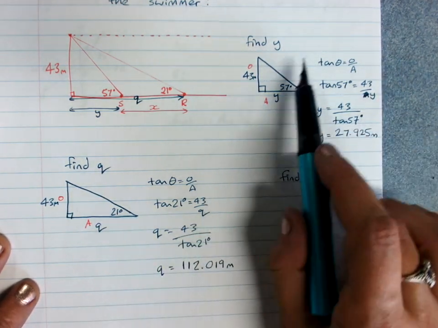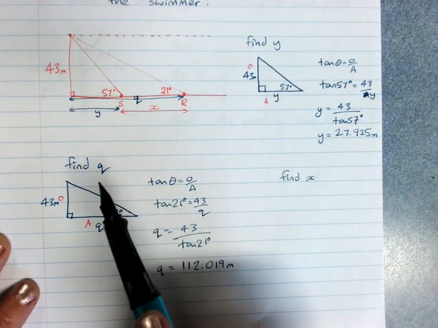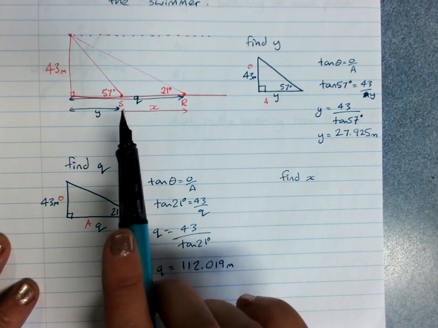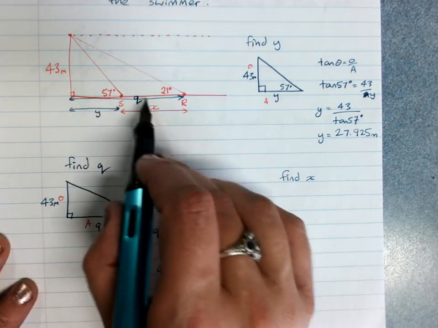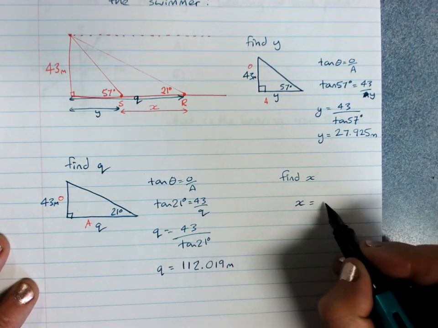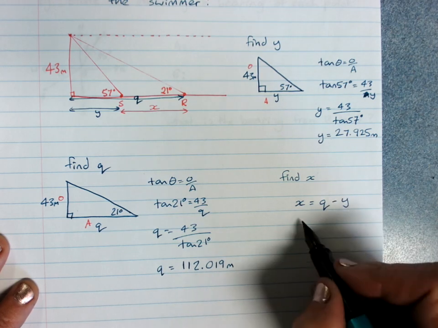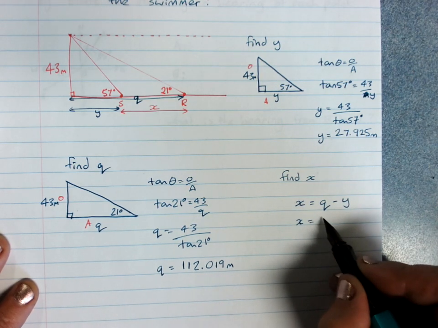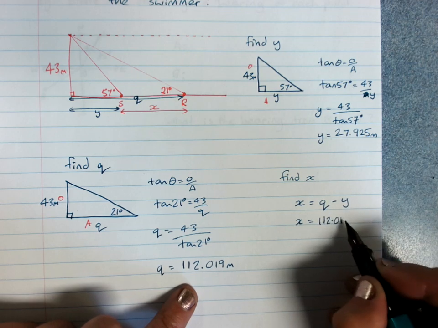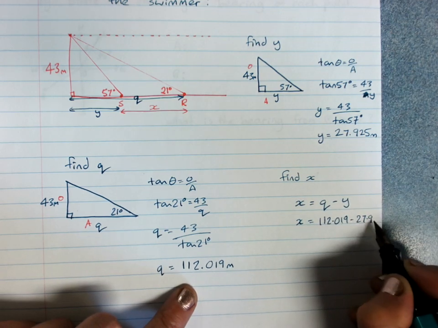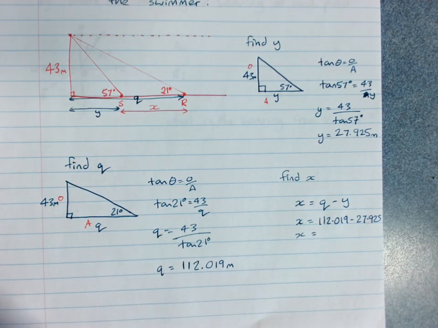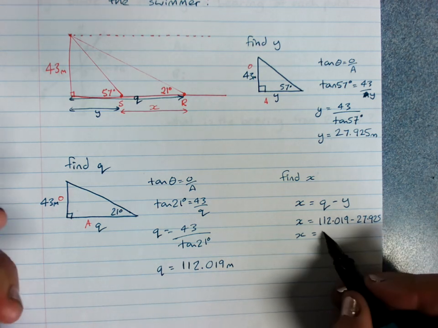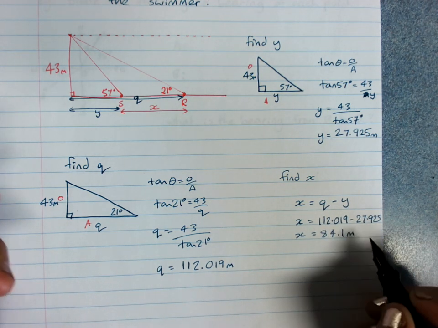You'll notice I'm actually labeling in each part of my working what it is I'm finding, so it's quite clear. x is not part of a right-angled triangle, so we don't draw that, but you can say what your working is, because x is going to be q minus y. And so x is 112.019 minus 27.925. Grab your calculator. x equals 84.1 meters.